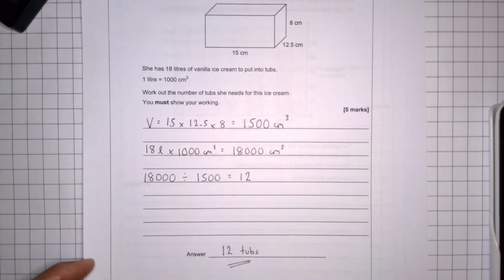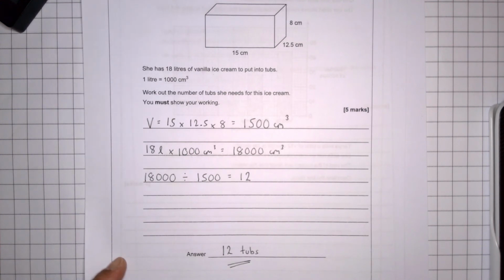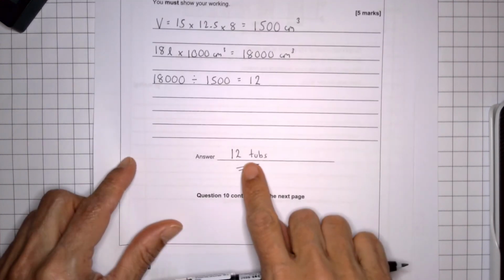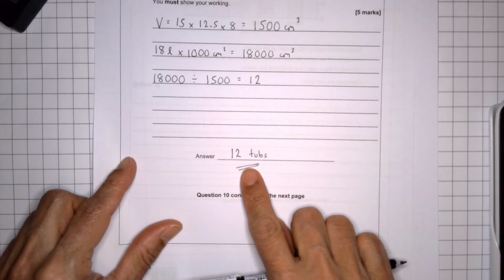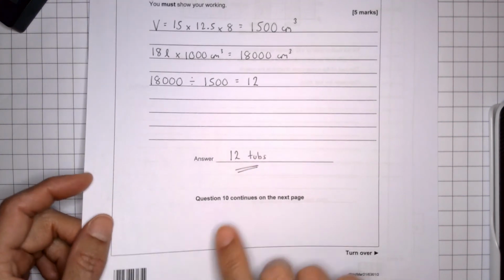There are other ways of doing it, okay? If you have a better way of doing it, please do that, but the answer will still come out to 12 tubs. Whichever way you do it, it should come out to 12. If it's not 12, then you've made a little mistake somewhere along the line.